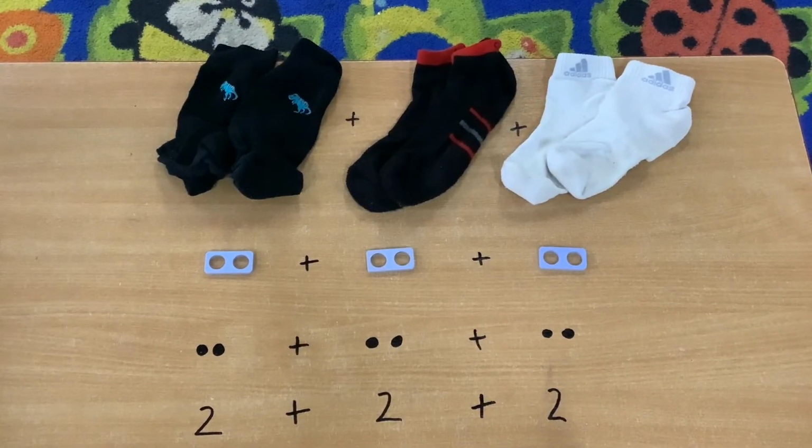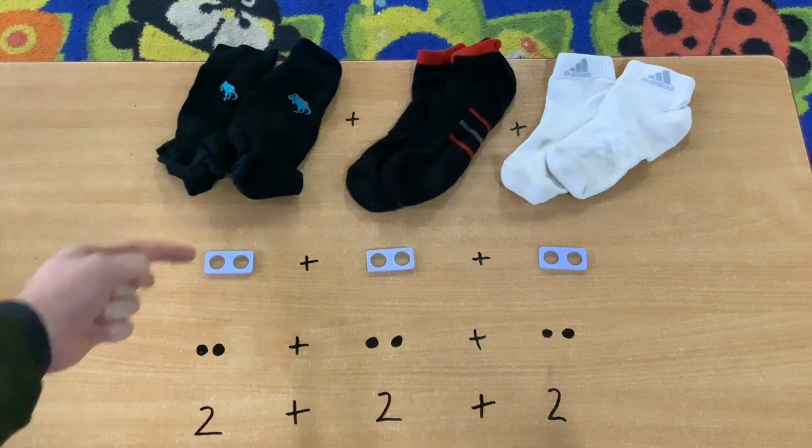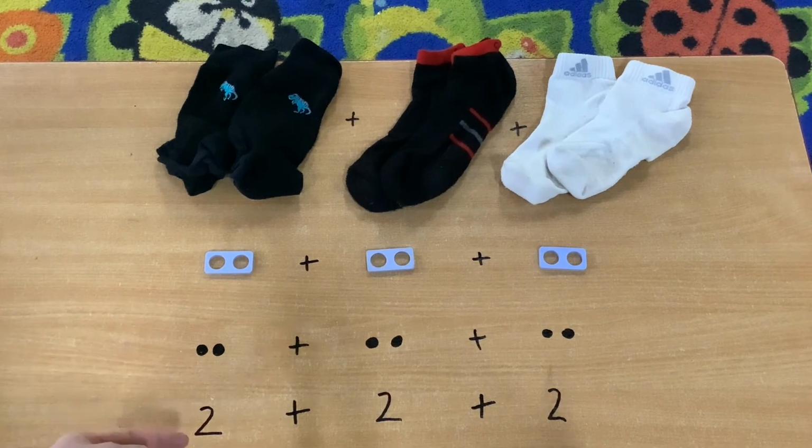All of these ways are showing exactly the same thing. They are showing things in groups of 2. So we have our socks in groups of 2, we have our pneumacon groups of 2, we have our dots in group of 2, and we have our numbers in 2s.